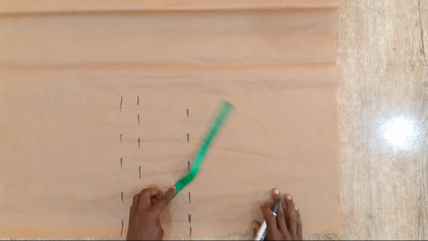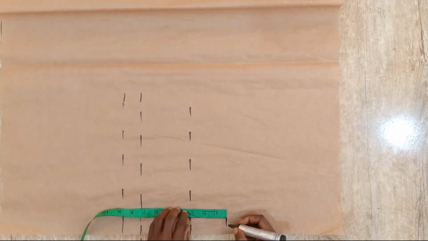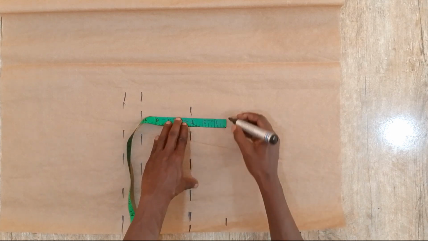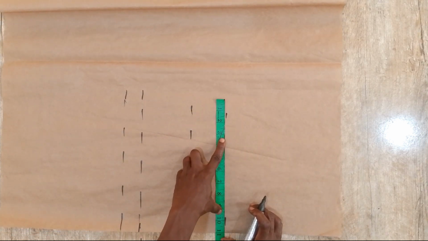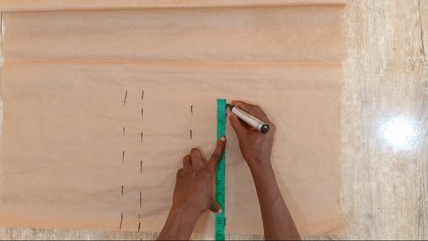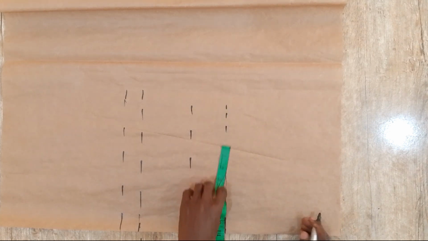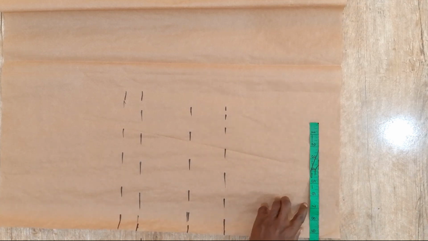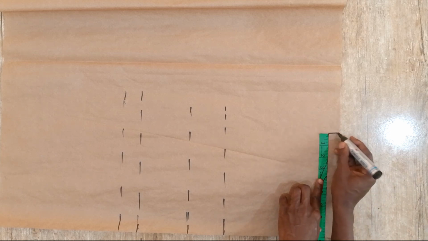Our bust line is 3 inches above. Our chest line is 3 inches above the bust line. The next thing is our shoulder line. The shoulder is 8 plus half. That's 8 and a half.